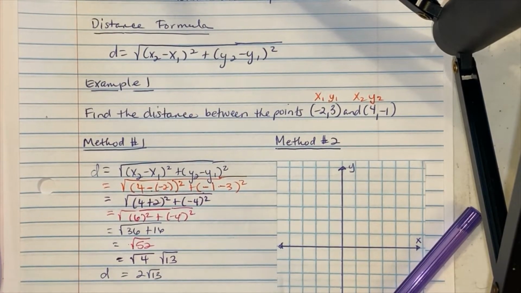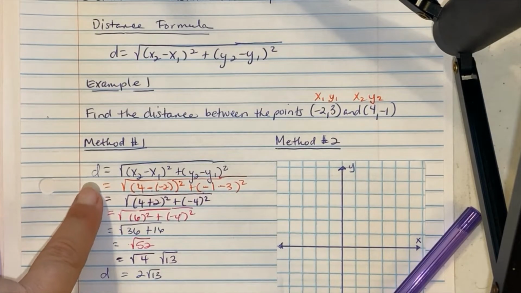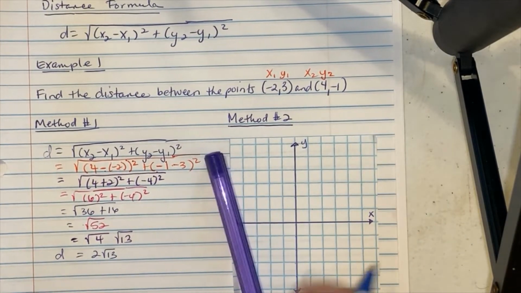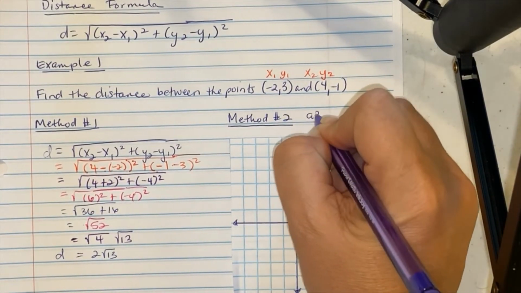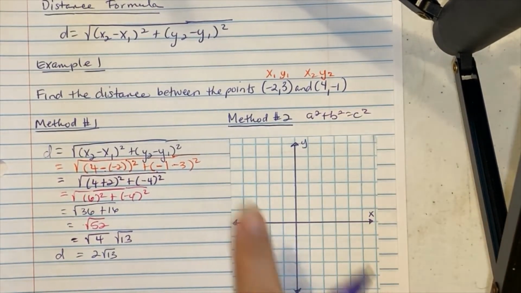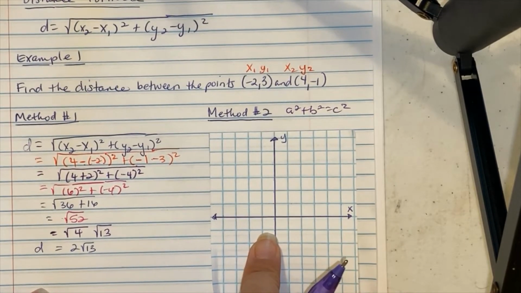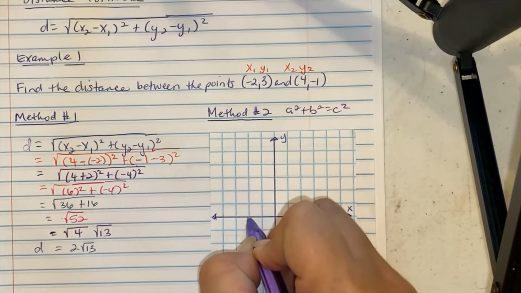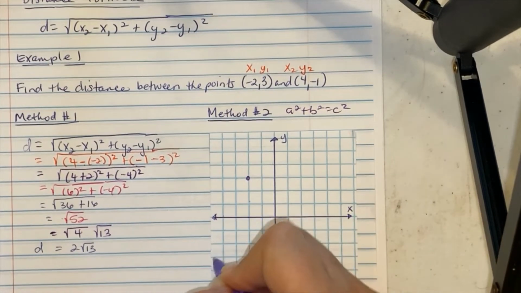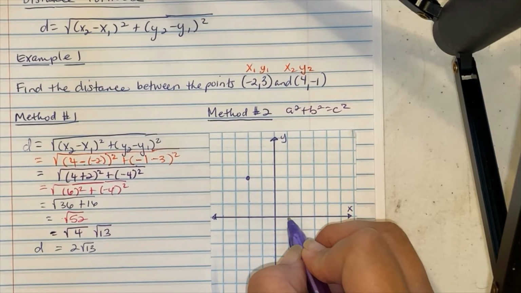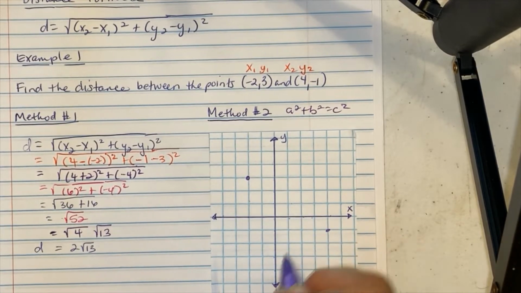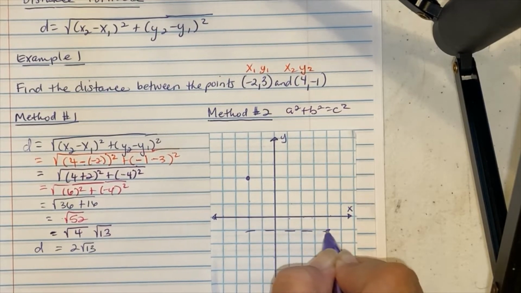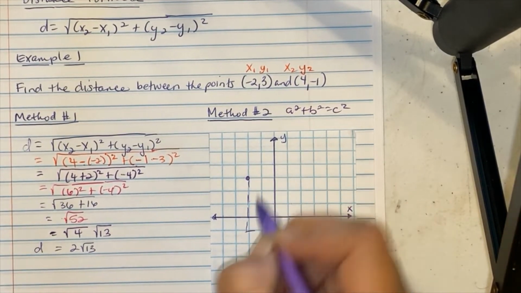Method 2 is if you don't remember the distance formula, everyone remembers the Pythagorean Theorem, which is a squared plus b squared equals c squared. If you had coordinate paper, plot your 2 points. So the first ordered pair is at (-2, 3). And the second one is at (4, -1). I'm drawing straight edges. So it means I see a right triangle.